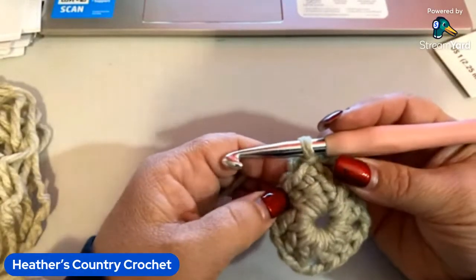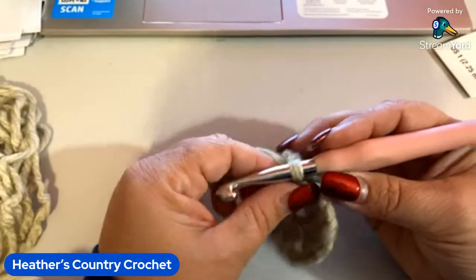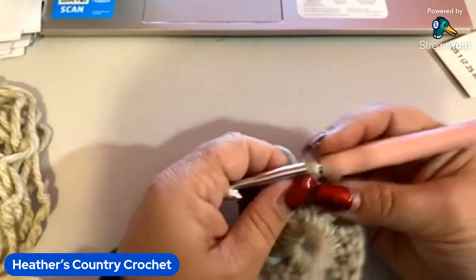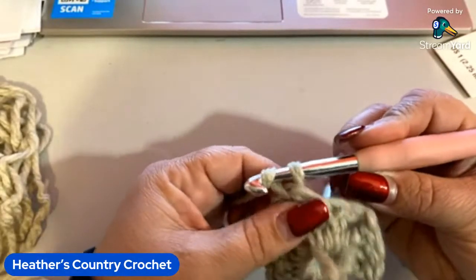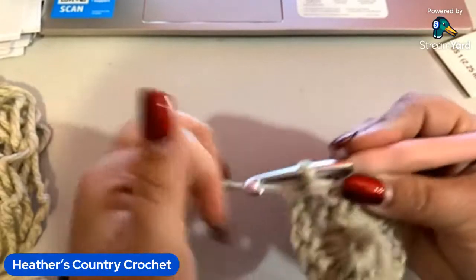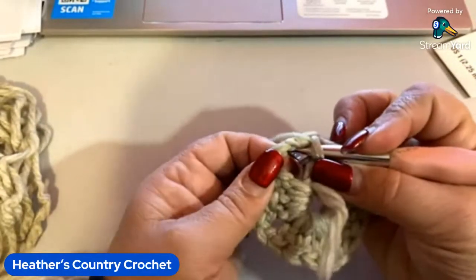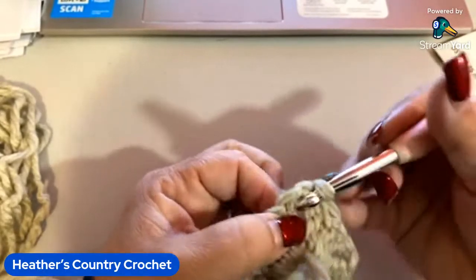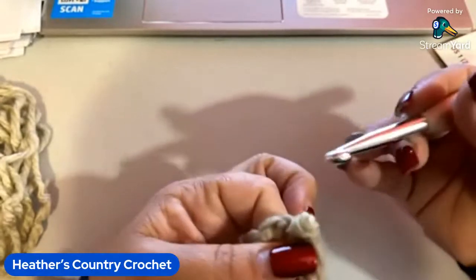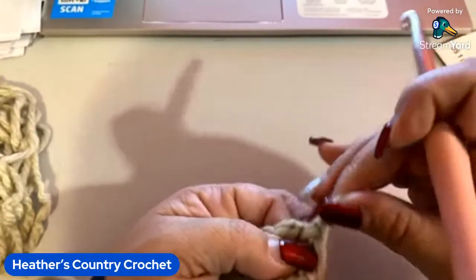All right, so from here, we're going to turn our work and do a slip stitch into that chain 2 space to get us back over in that corner so that we can start in that corner.